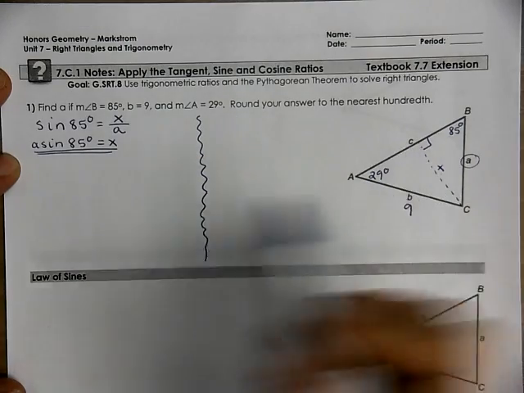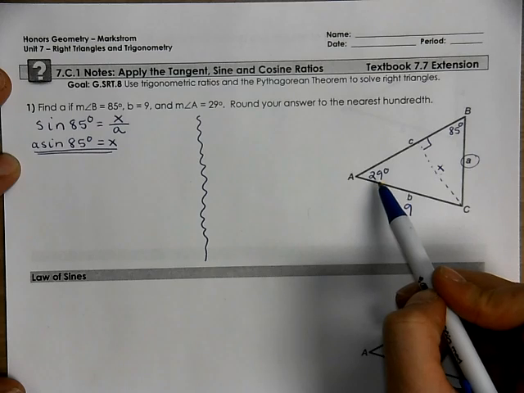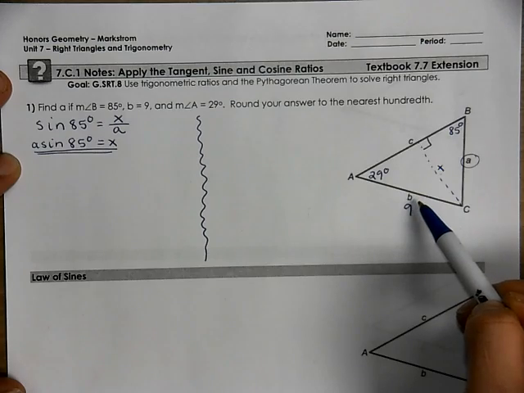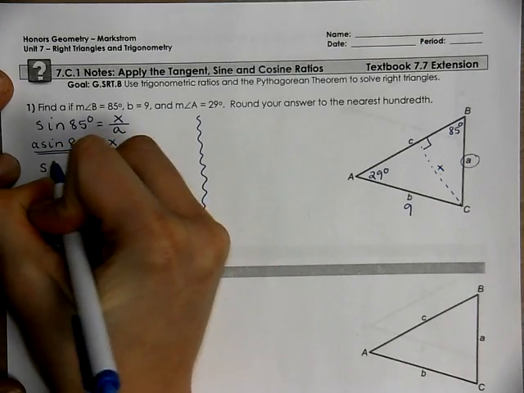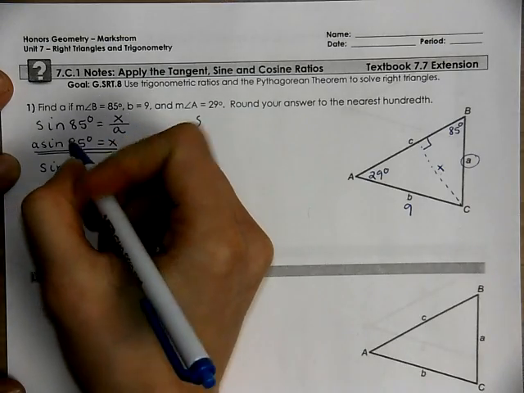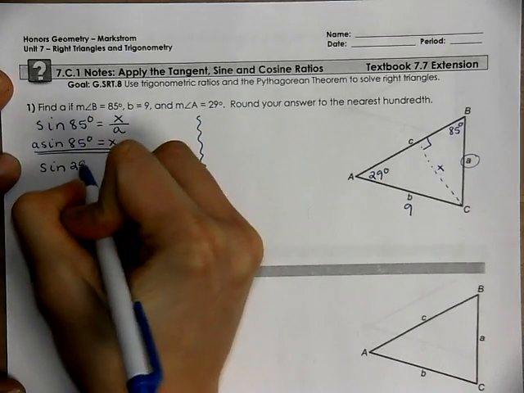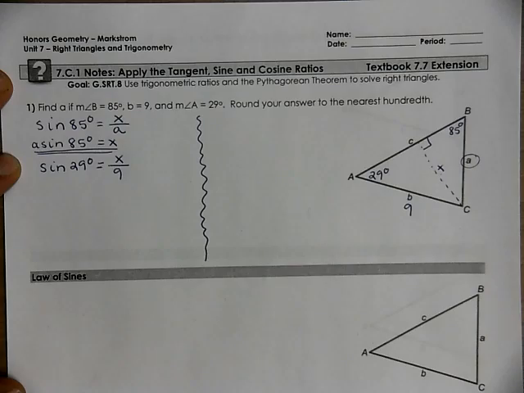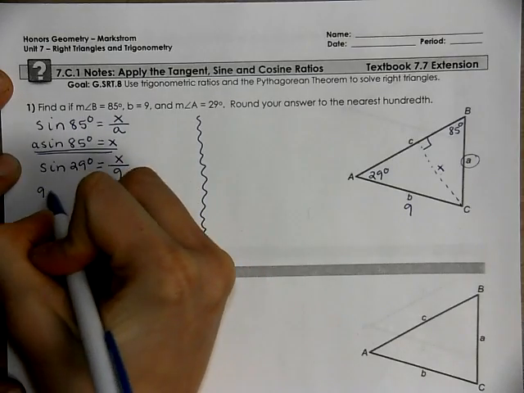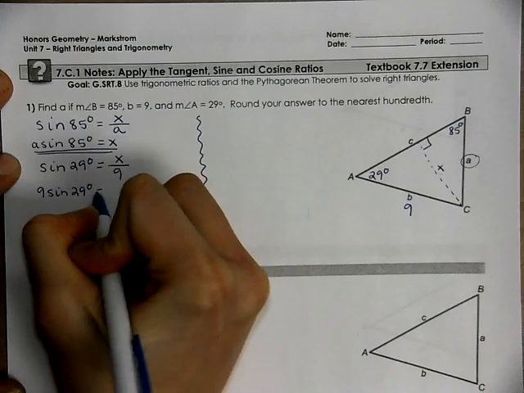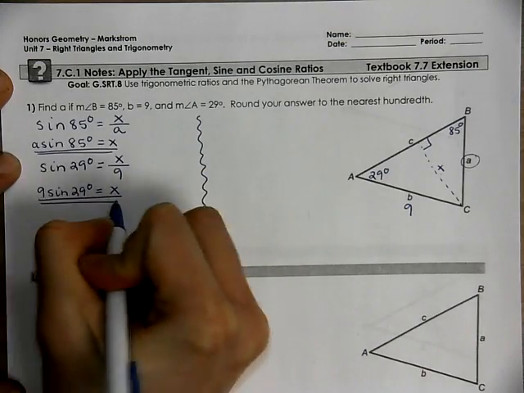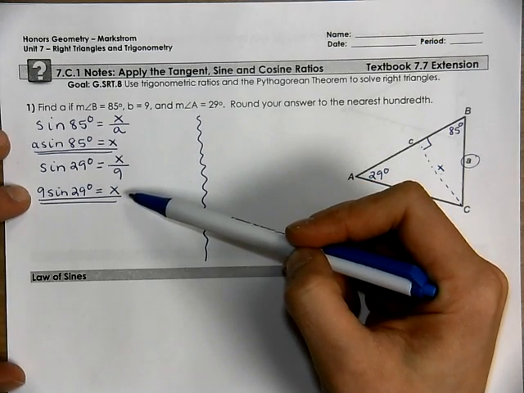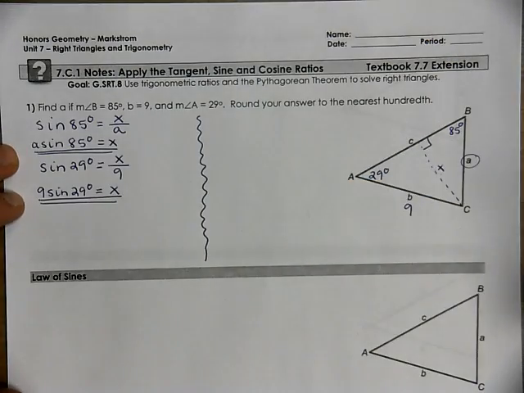If I look at this other triangle and set up another trig ratio, I have the measure of angle A is 29 degrees. The opposite side is X. The hypotenuse would be 9. So I can say that the sine of 29 degrees is equal to X over 9. Now to solve for X here, I multiply both sides by 9, and I get that 9 sine of 29 degrees is equal to X. So X is both equal to A sine of 85 degrees and 9 sine of 29 degrees. So I can set these two equal to each other and solve for A.